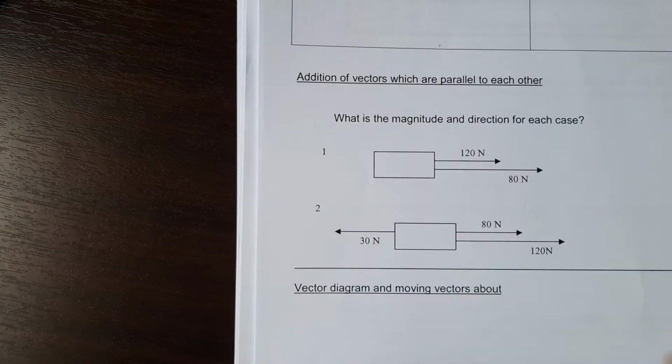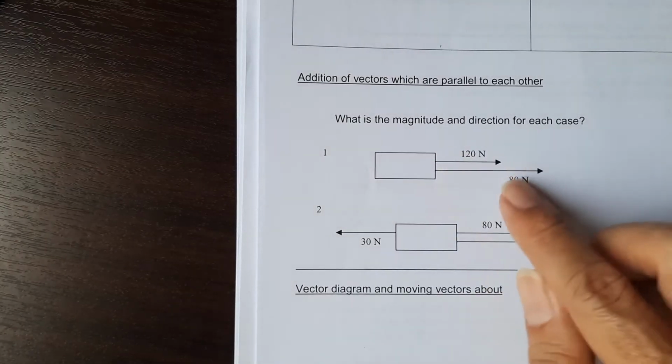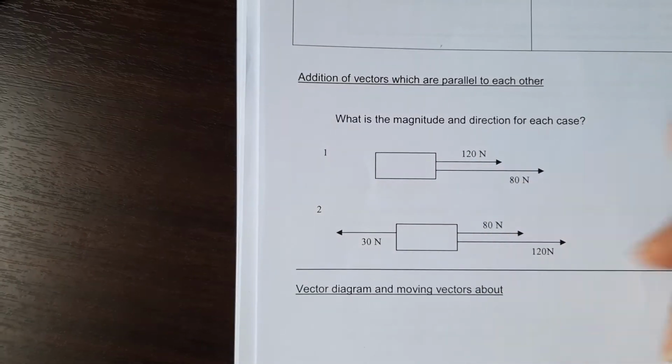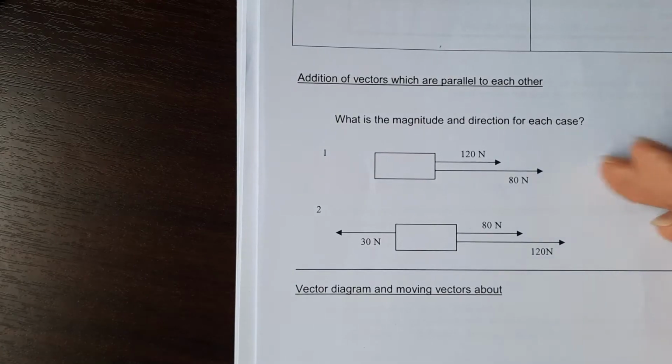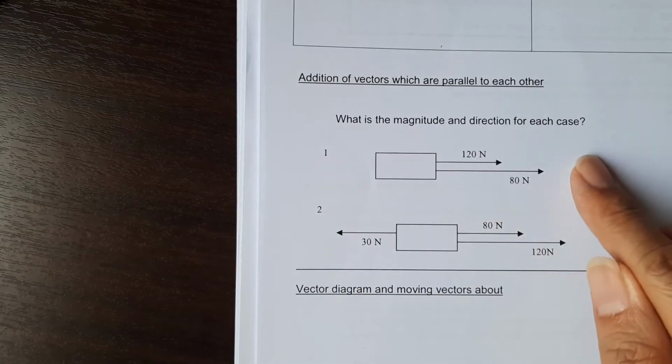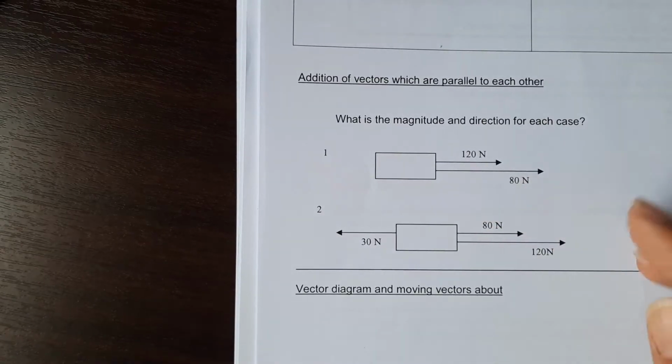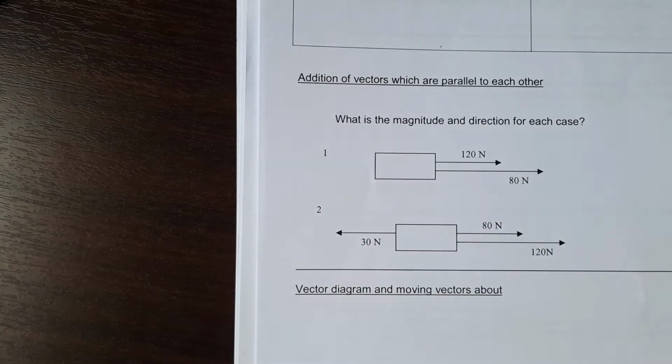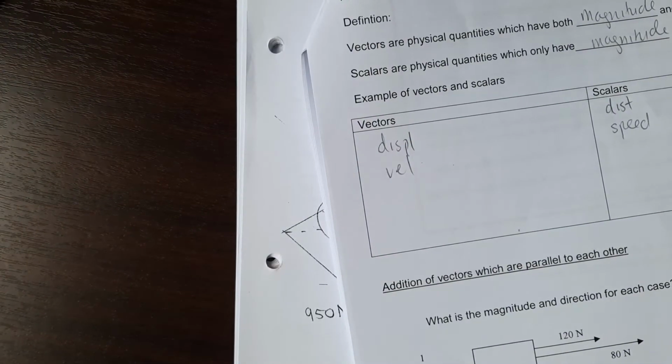Now, if the vectors are parallel to each other, it's very simple. You just add them both up, and you will get the resultant vector, right? So 120 plus 80 is 200, so the resultant force is 200, or even if it's opposite, no problem. The problem comes when things are at an angle to each other.